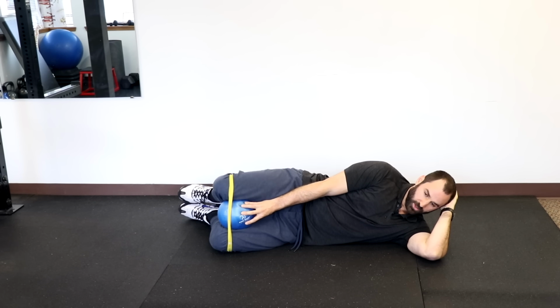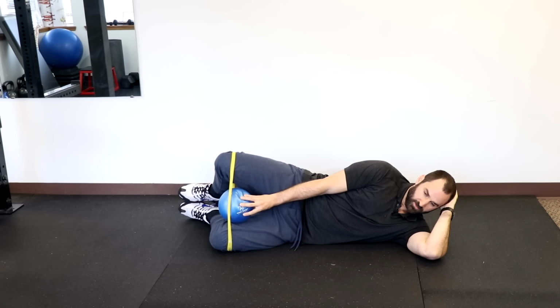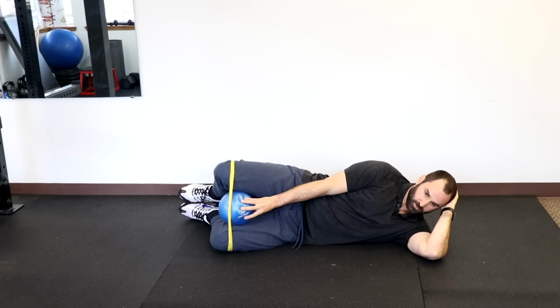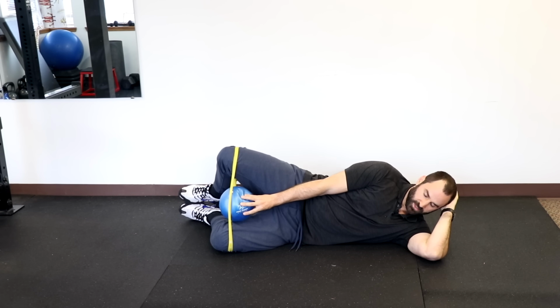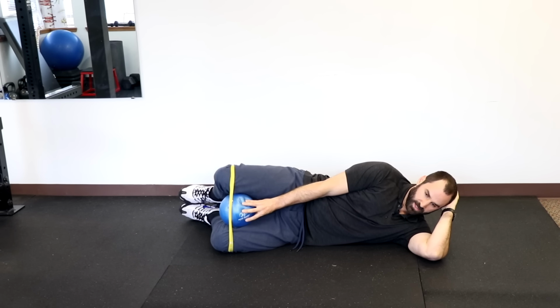Now on this one, you're only going to do the one side. Don't lay on the affected side down, as that can cause additional compression and may irritate the hip. Again, up slow, feeling that gentle low tension on the posterior buttocks, and then down.